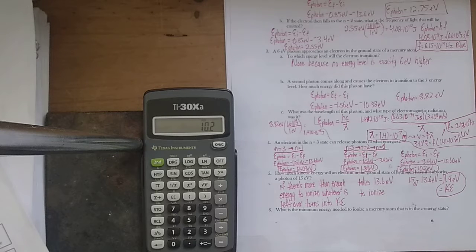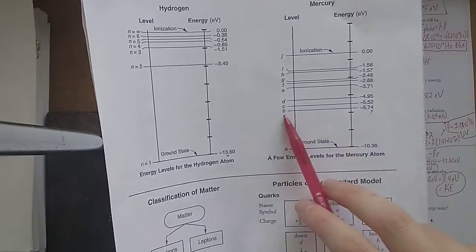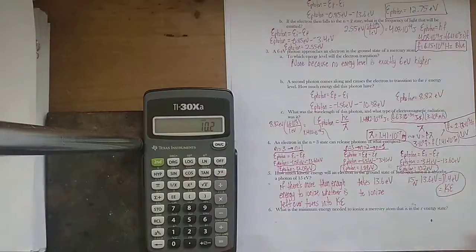Last one, number 6, very similar. What is the minimum energy needed to ionize a mercury atom that is in the C energy state? The C energy state is this one right here. The energy level is negative 5.52.